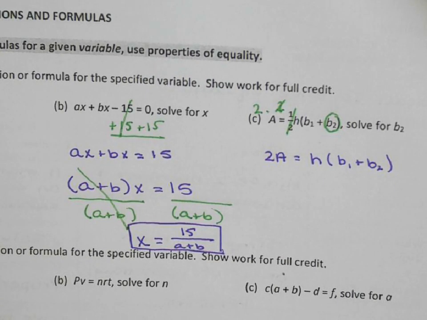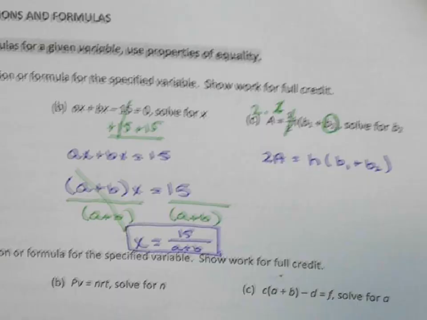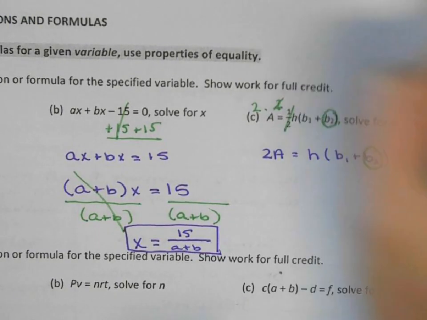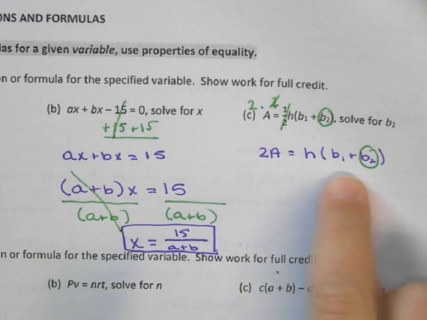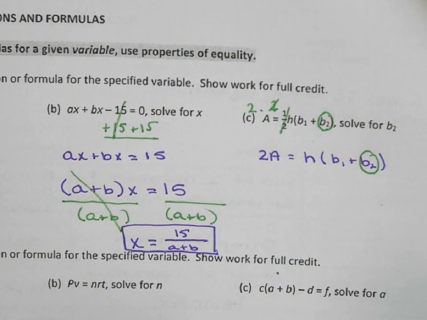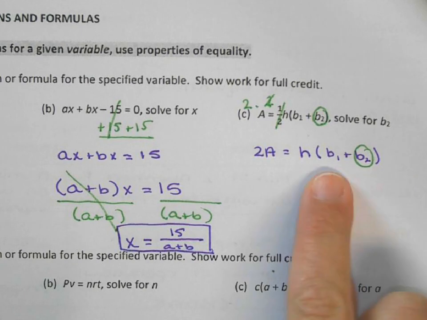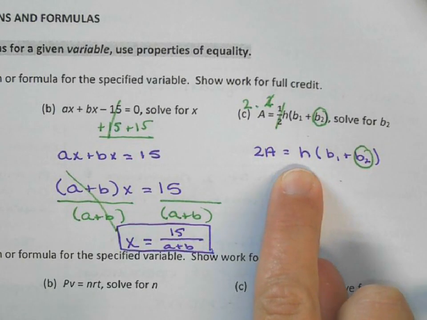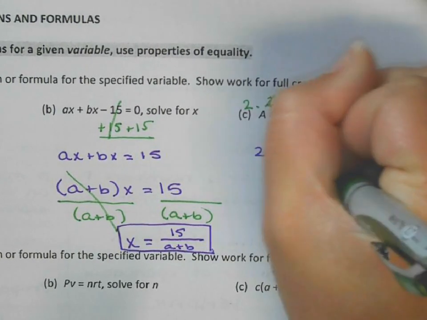I still want to get b2 by itself, which is stuck inside these parentheses. So I'm going to try to get the parentheses alone so I no longer need the parentheses there anymore. The parentheses right now are being multiplied by h. So I'm going to divide both sides by h.